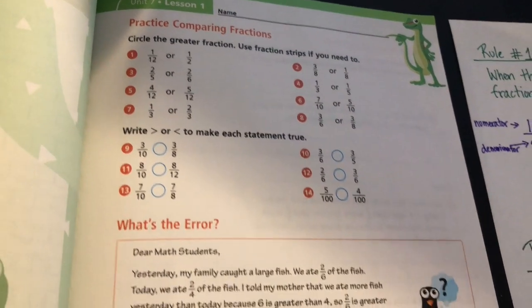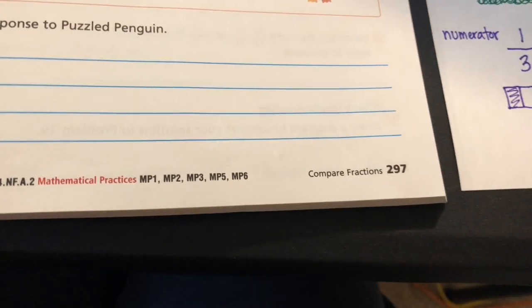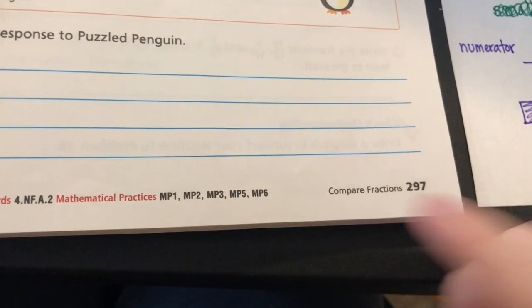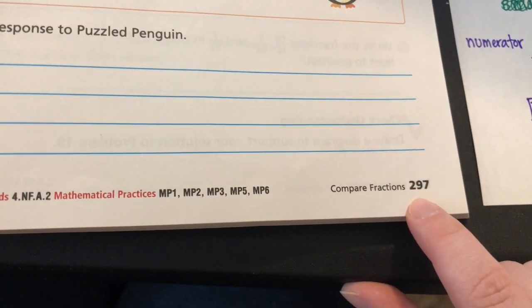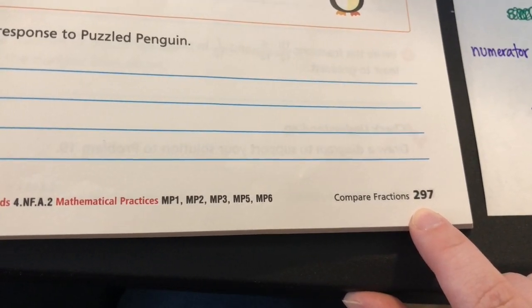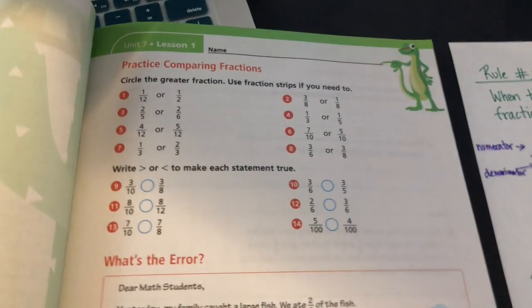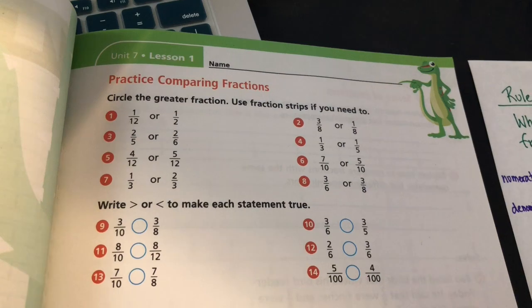All right, I'm here on page 297 of the student activity book. If you are not open to this page, go ahead and pause the video, open up to this page, and then press play. All right, so we're gonna go ahead and do these together.